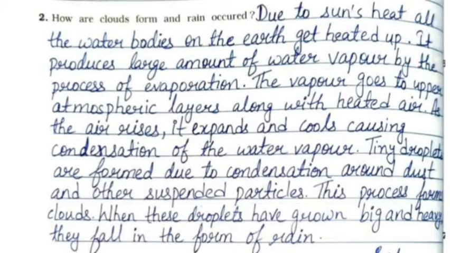Second one, how are clouds formed and rain occurred? Due to sun's heat, all the water bodies on the earth get heated up. It produces large amount of water vapor by the process of evaporation. The vapor goes to upper atmospheric layers along with heated air. As the air rises, it expands and cools, causing condensation of the water vapor. Tiny droplets are formed due to condensation around dust and other suspended particles. This process forms clouds. When these droplets have grown big and heavy, they fall in the form of rain.